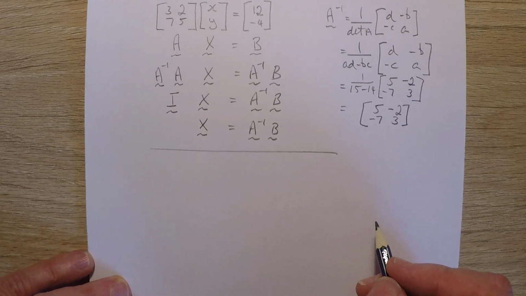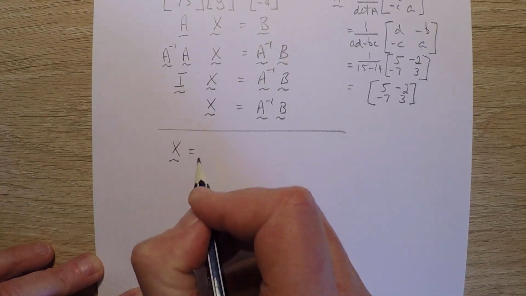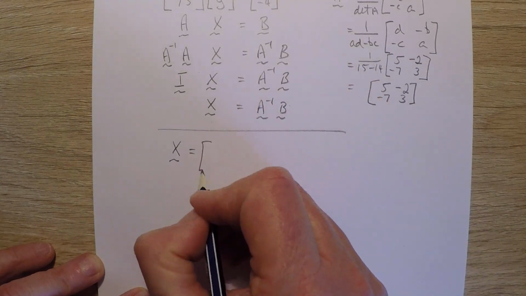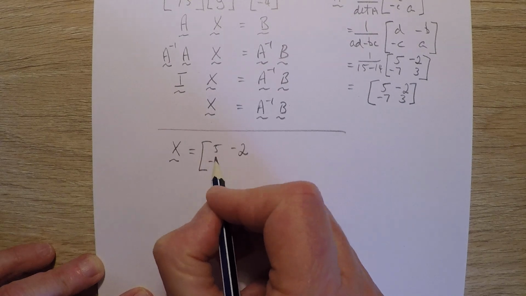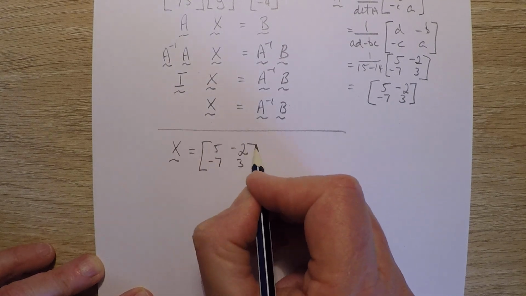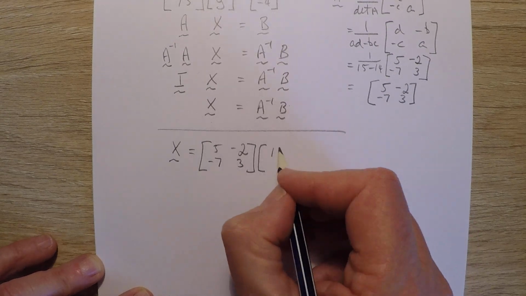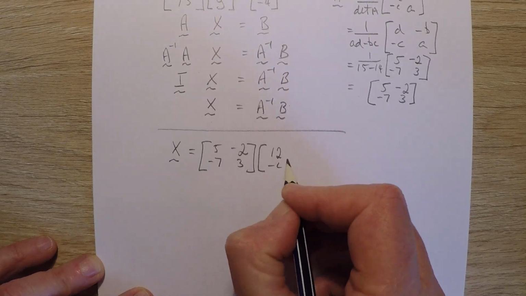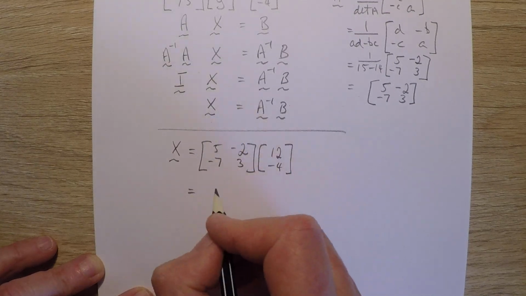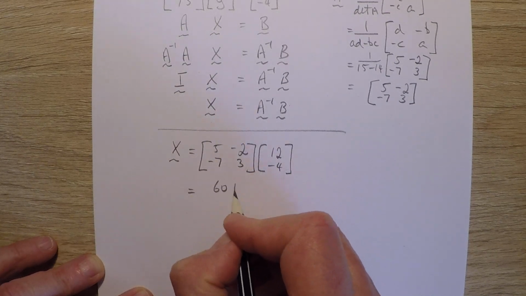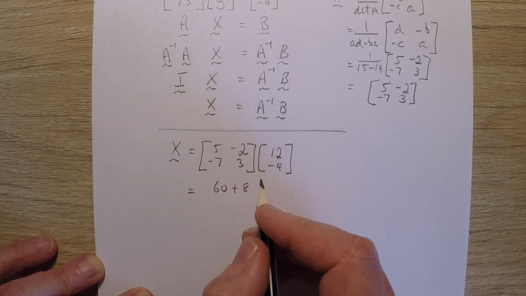So now to solving the equation. Matrix X, the unknown, should be the inverse here, 5, negative 2, negative 7, 3, and matrix B from the top was 12, negative 4. So we would have 5 times 12 is 60, plus negative 2 by negative 4 is 8.